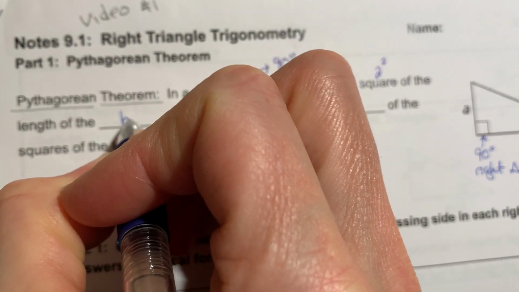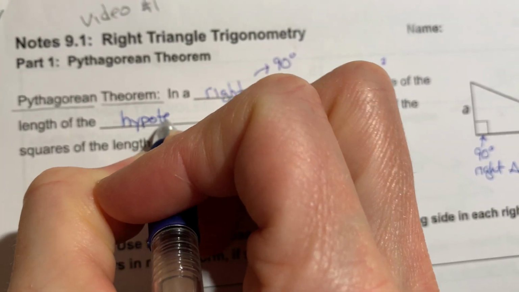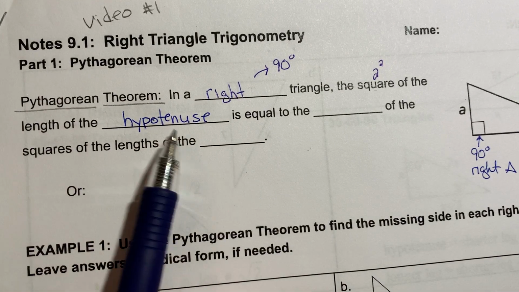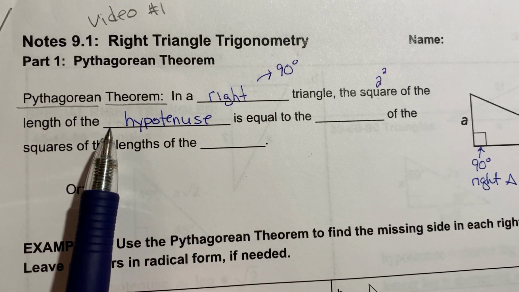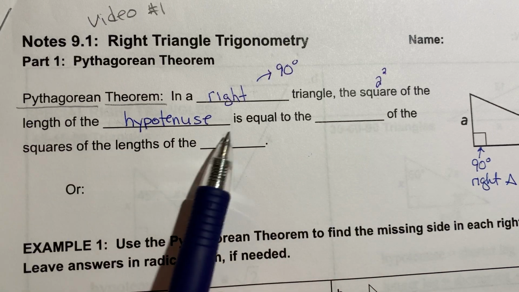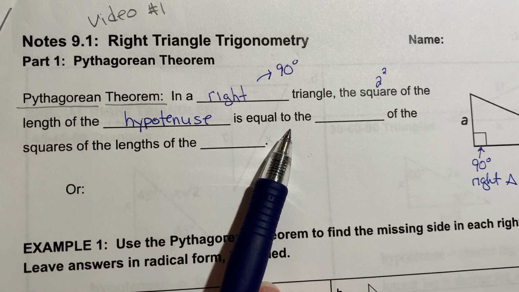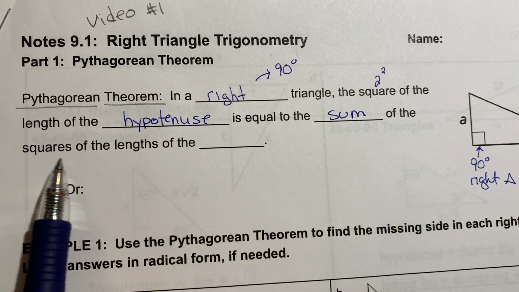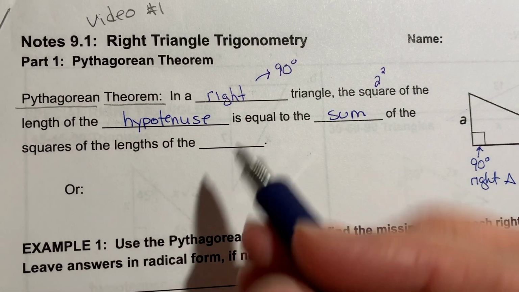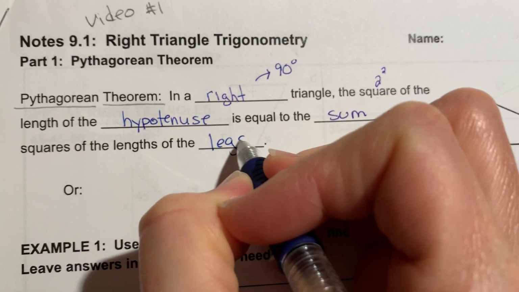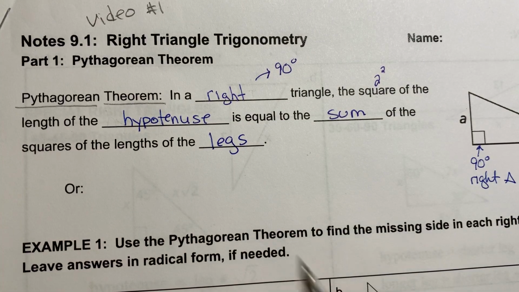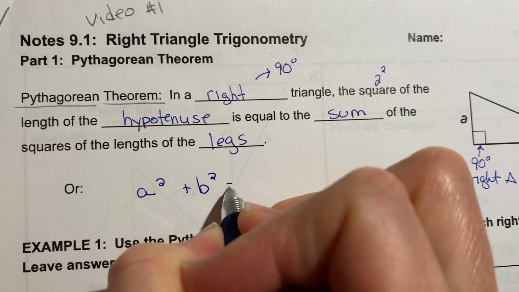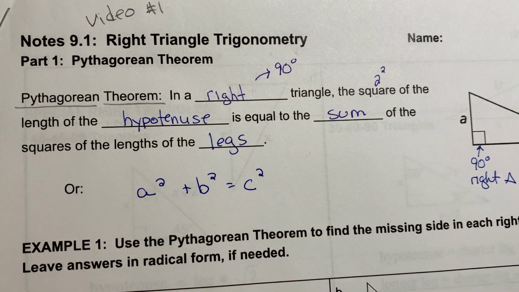I meant to look up how to spell this before I did this video and I forgot. That's probably spelled wrong. But the square of the length of the hypotenuse is equal to the sum of the squares of the lengths of the legs, or a squared plus b squared equals c squared.